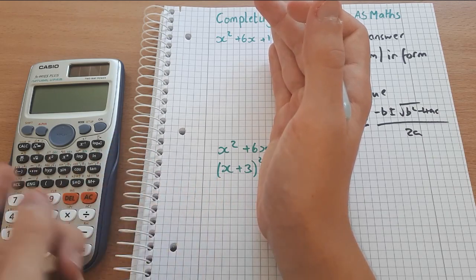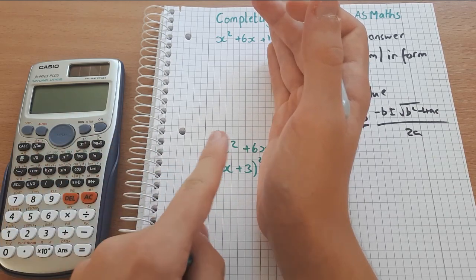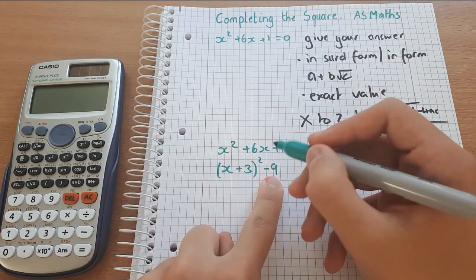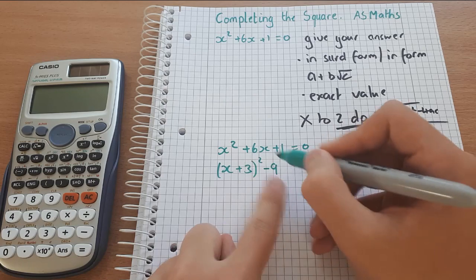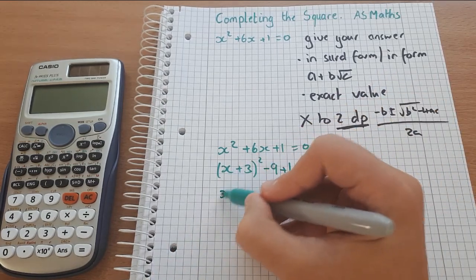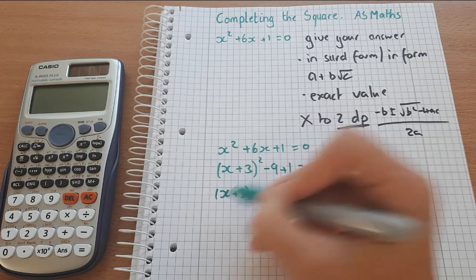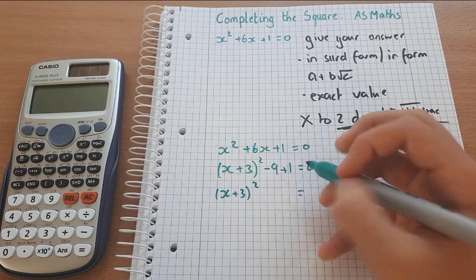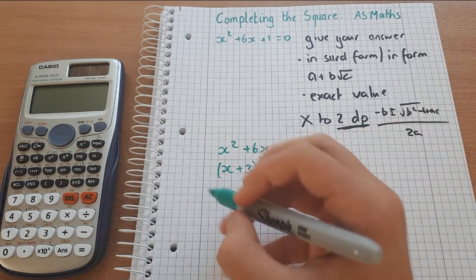If you multiply it out, you'll get x squared plus 3x twice, which gives you x squared plus 6x, and then we're taking out a 9 because that's not what we want from that, and then we also have to add the extra 1, and that is equal to 0. So x plus 3 all squared equals 9 minus 1, which is 8. Minus 9 plus 1 is minus 8, so it equals 8.